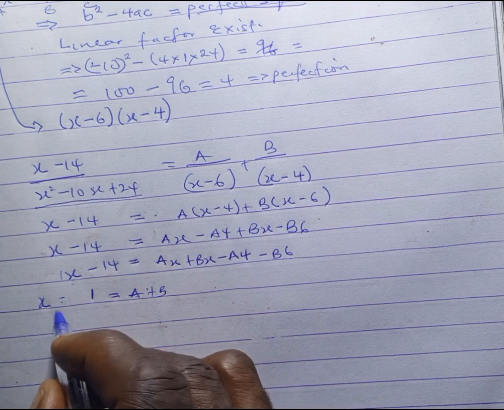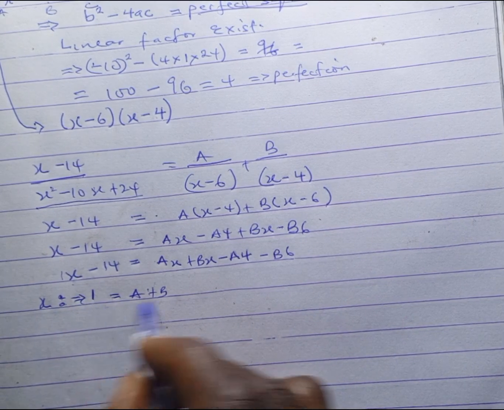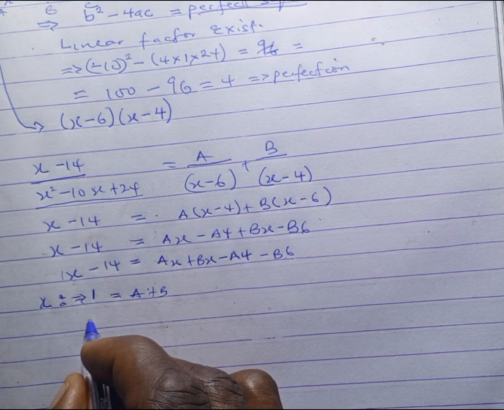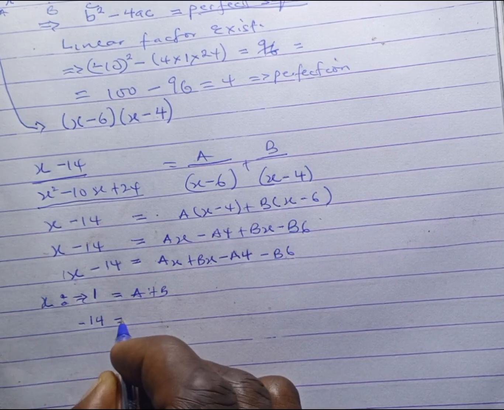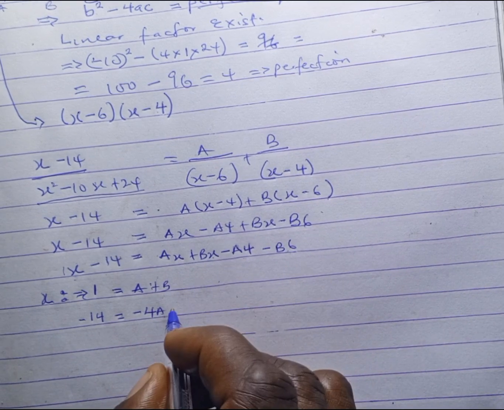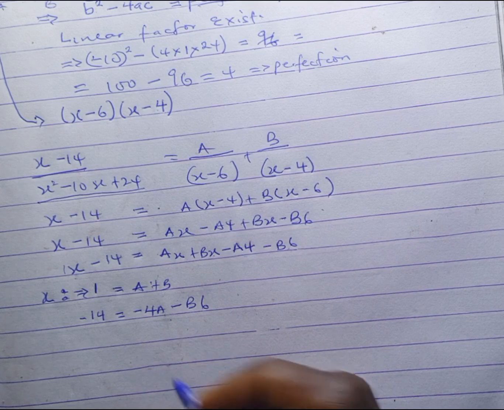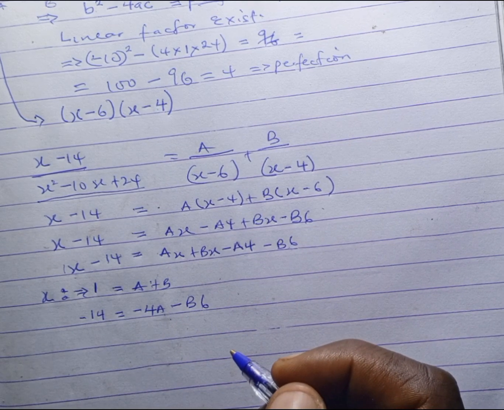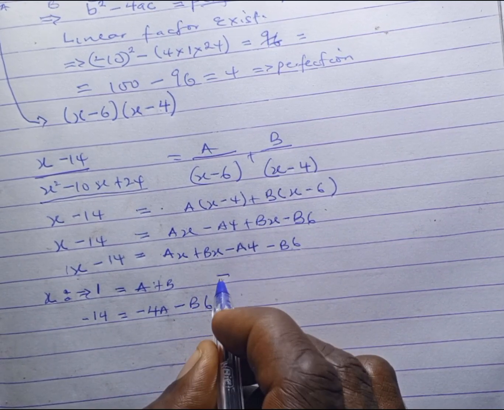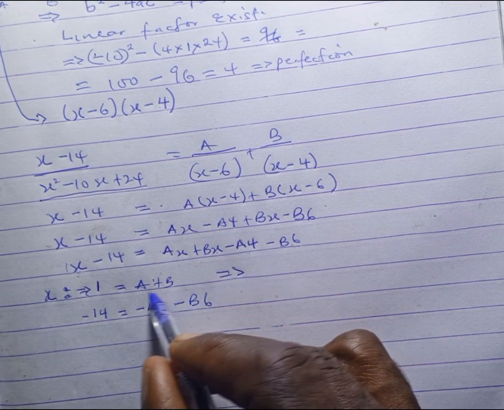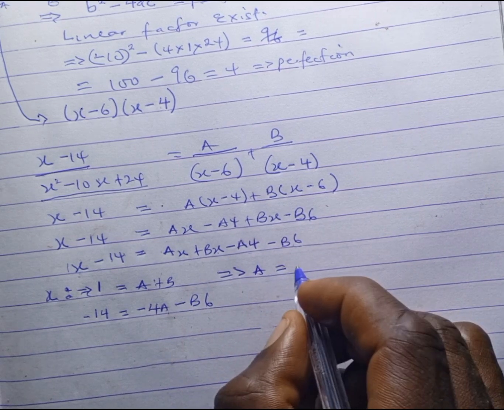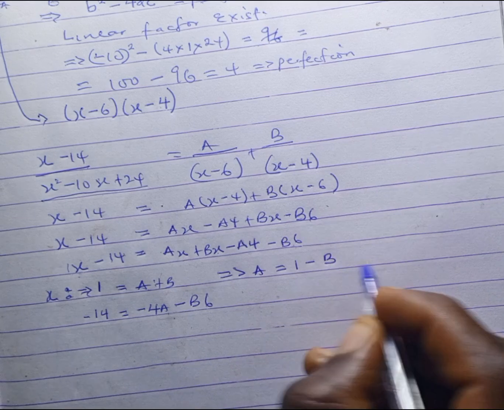Coefficient of the x implies that 1 equals A plus B. Then the ones that are constants, the constant: you're saying negative 14 equals minus 4A minus 6B. So I think that's how we roll. So if you now express that, making A the subject, that means A equals 1 minus B.